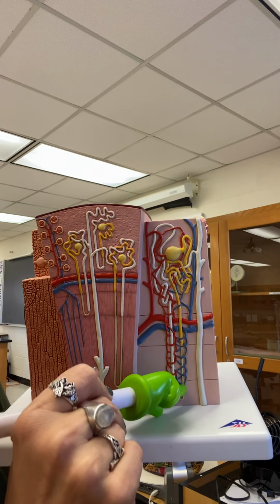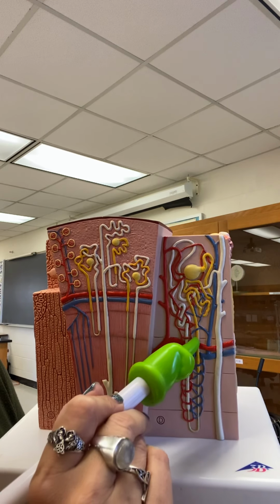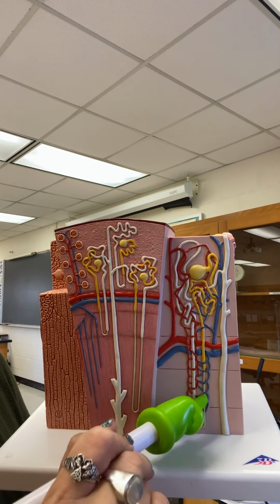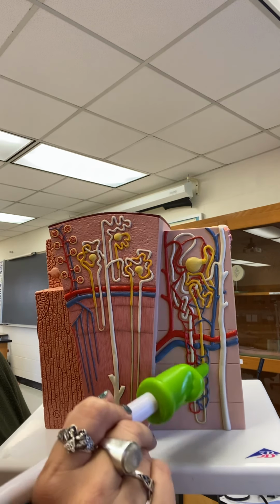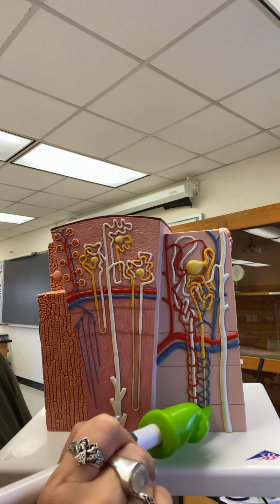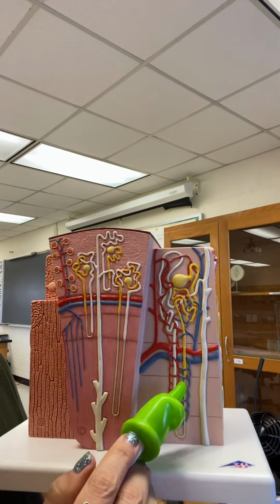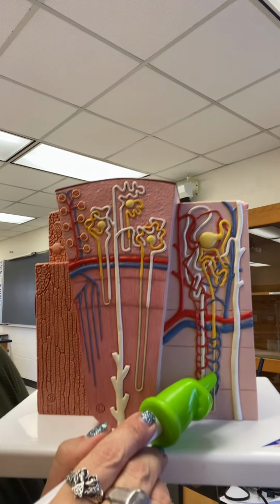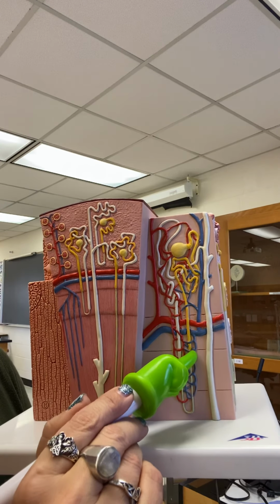By the time you get down the descending loop of Henle and go up the ascending loop of Henle, the vasa recta, this capillary network, as it rises up the ascending loop of Henle, you have now reached the point where the blood is deoxygenated.